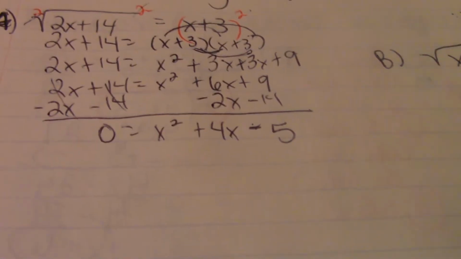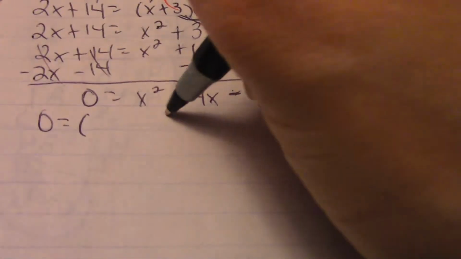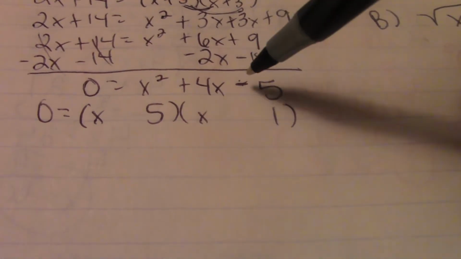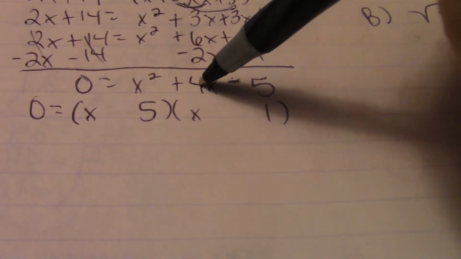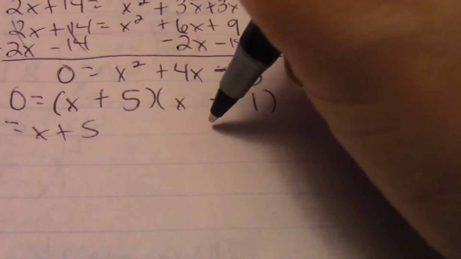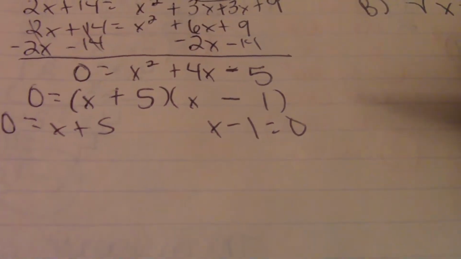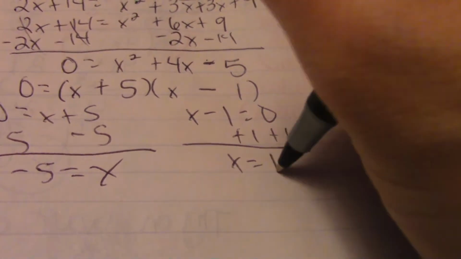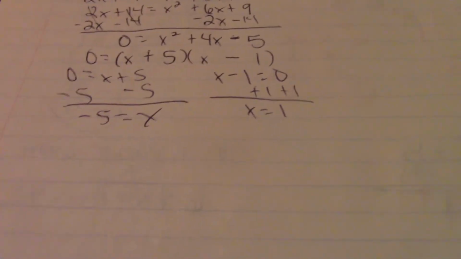Now we need to factor these. 0 equals, 5 is 1 and 5. We've got our x's because it's just a regular x. That's a minus, so I need one of each sign. So I need a positive 4, so plus 5 minus 1. And to solve, 0 equals x plus 5, and x minus 1 equals 0. So we need to minus our 5. Negative 5 equals x. And we need to add our 1. x equals 1. Those are our 2 possible answers.